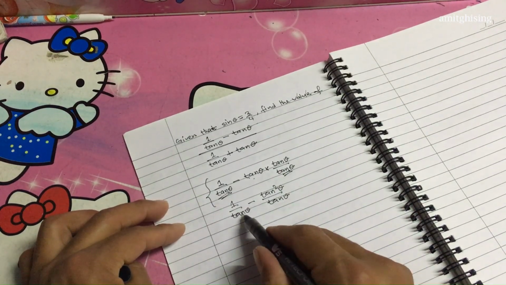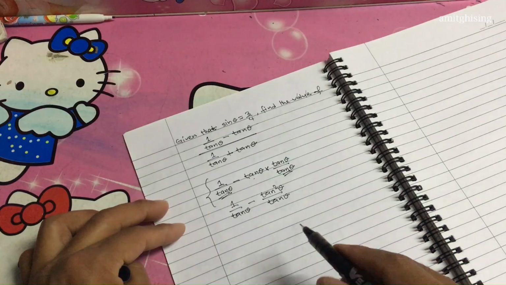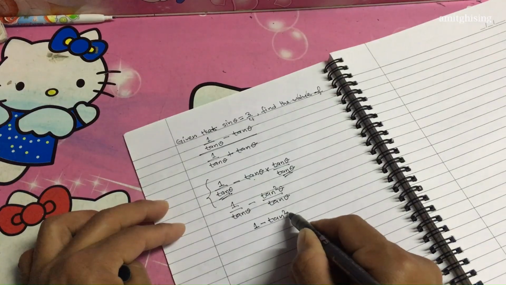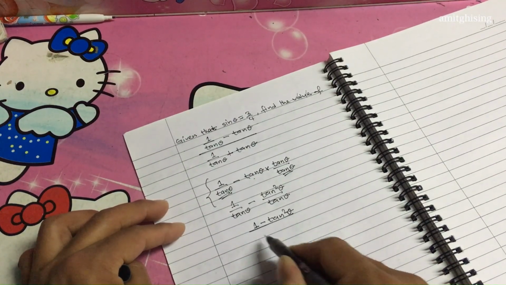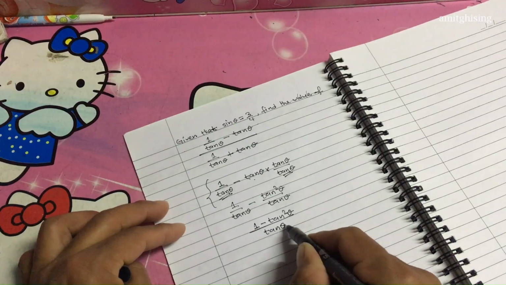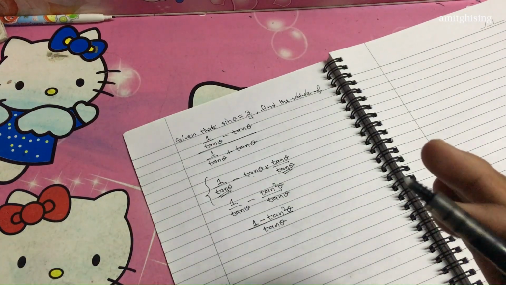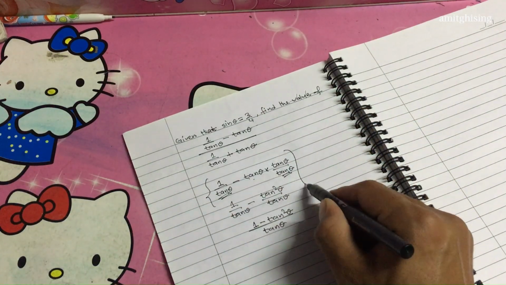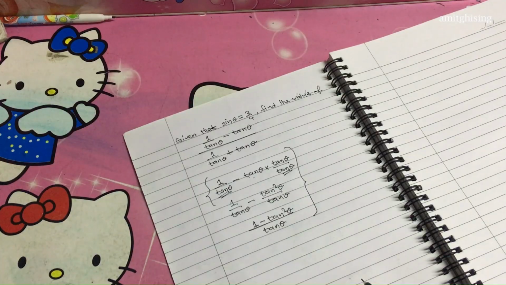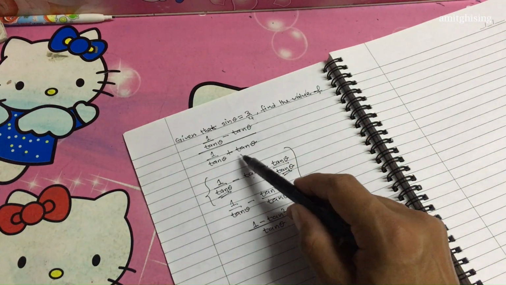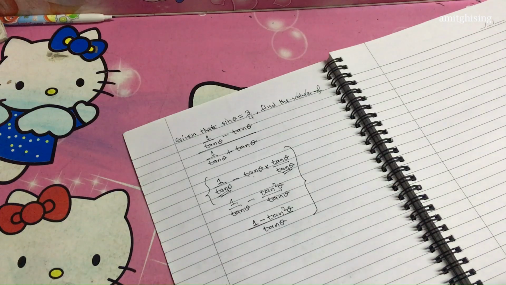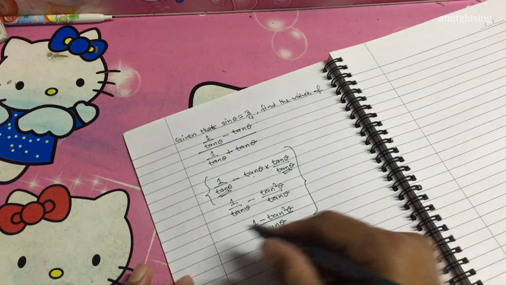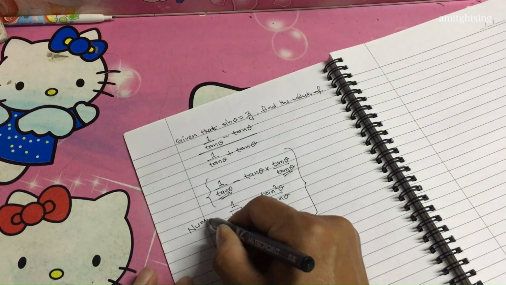Since you have the same denominator, you can write it as a single fraction, that is 1 minus tan square theta over tan theta. So this is going to be our solution for the numerator if you treat it separately. Similarly, when you treat the denominator separately, you will have the same terms, but the sign will be different.